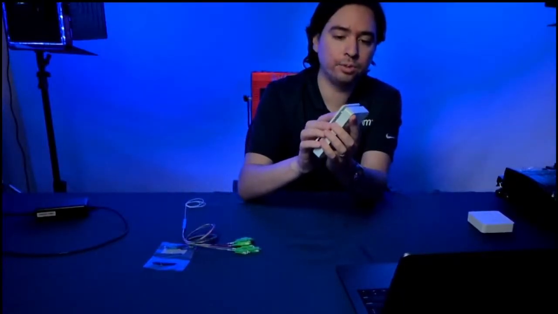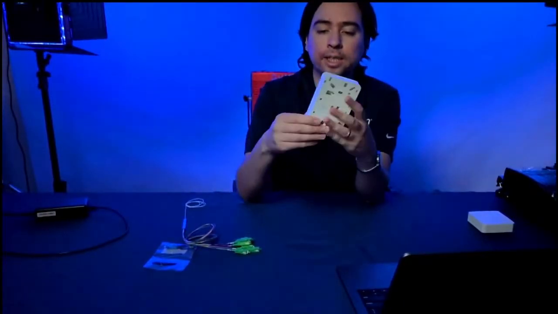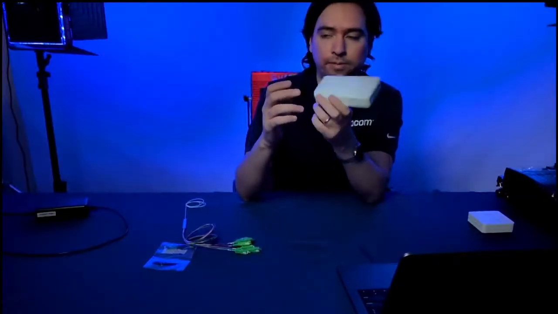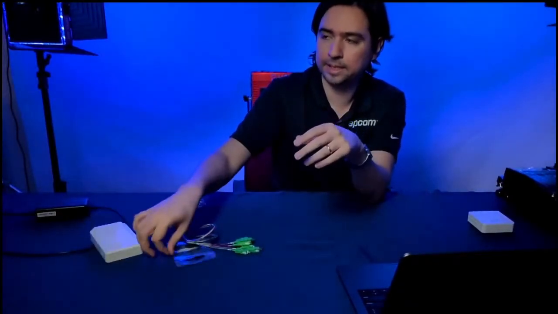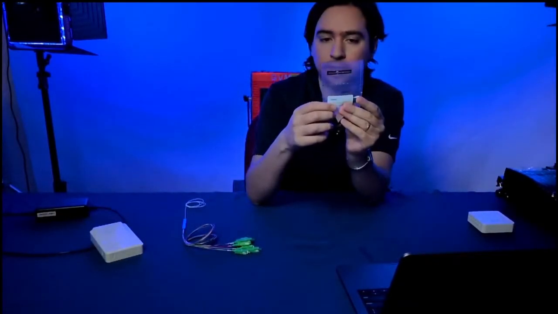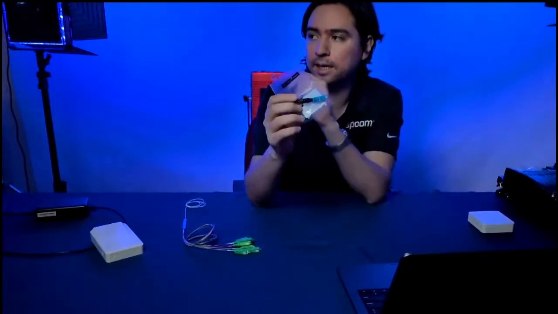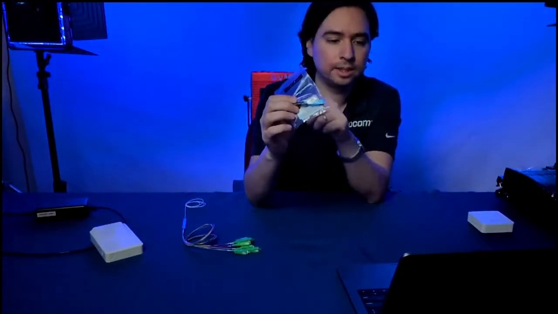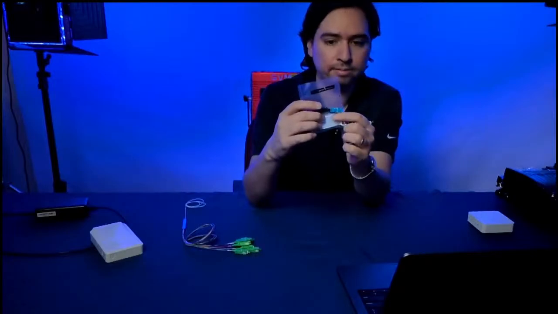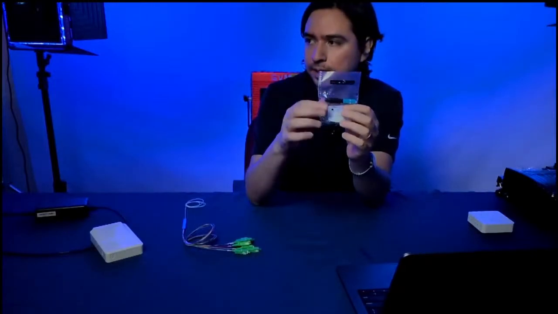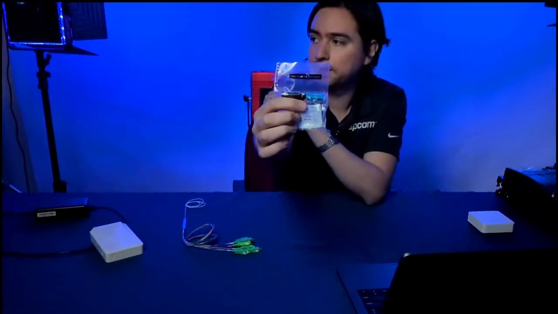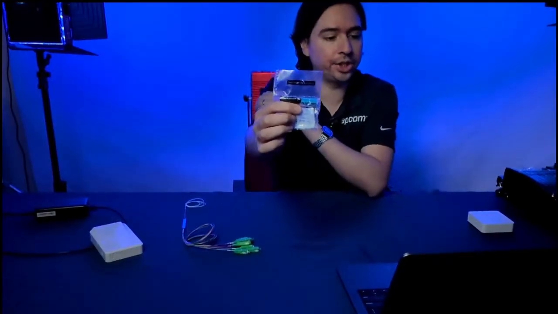When you're doing your installation, you have to count each of these devices. I have right here a UPC connector. You will consider this one as a field terminated connection.